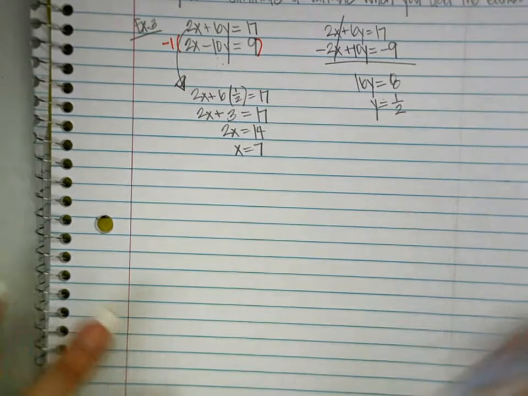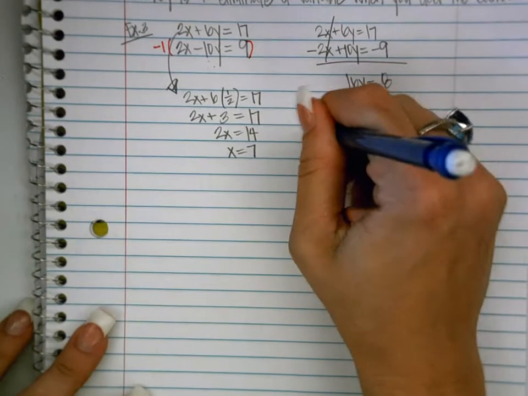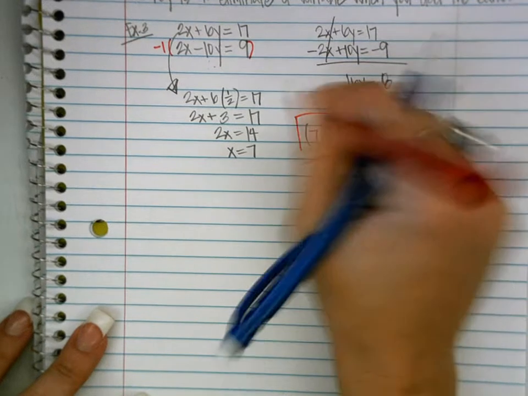So at what point do these two lines intersect? 7, 1/2. And that is perfectly fine to have fractions, just like that.